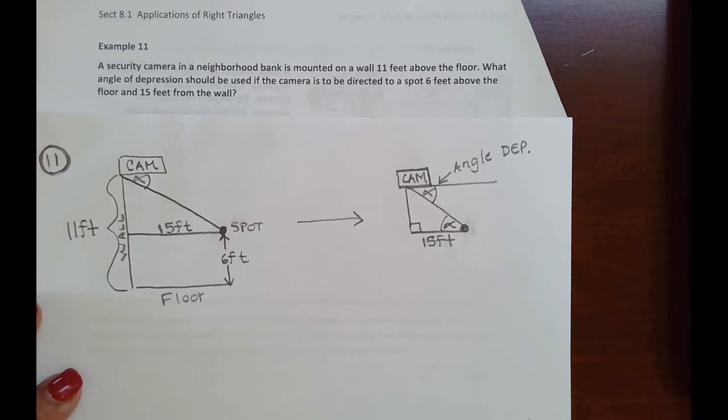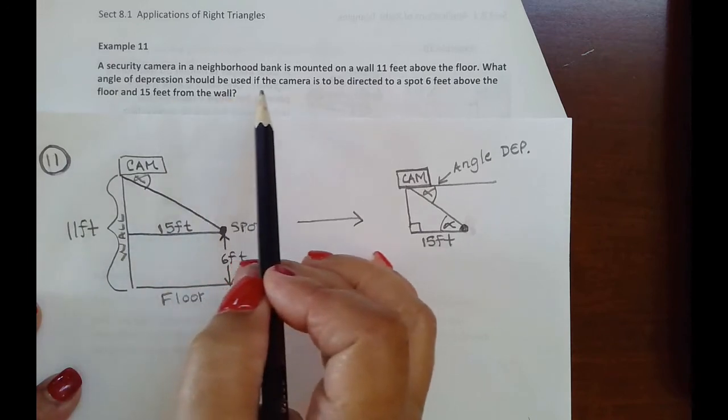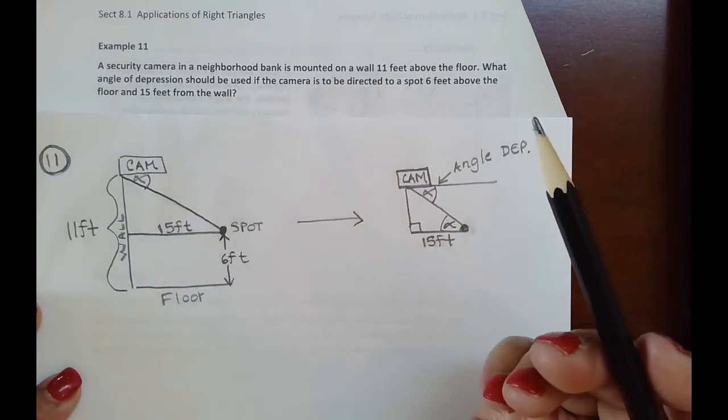And they want to know what angle of depression should be used. That second sentence right there. What angle of depression should be used? So we're solving for alpha.